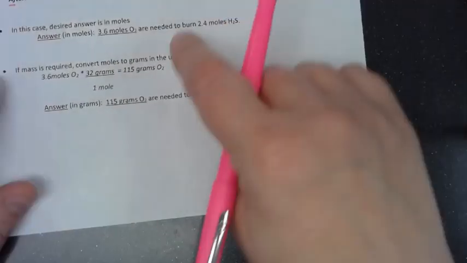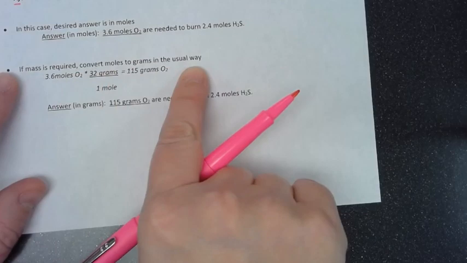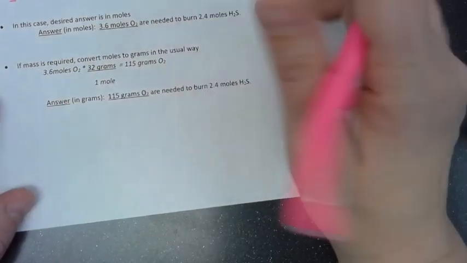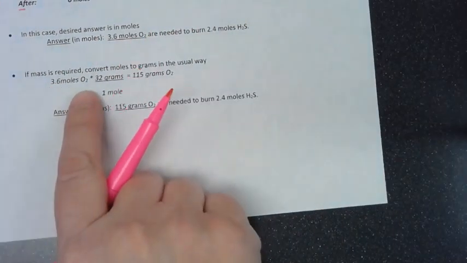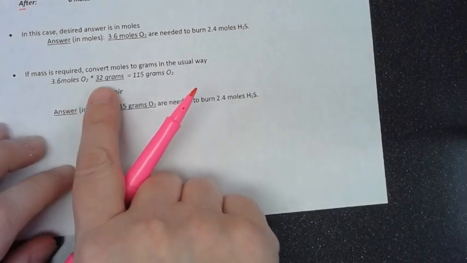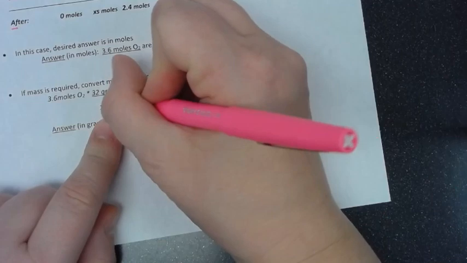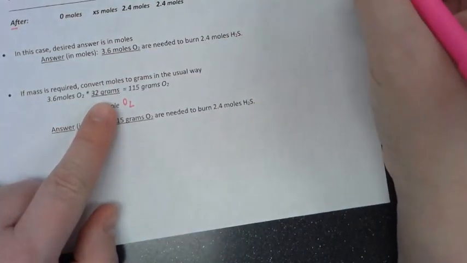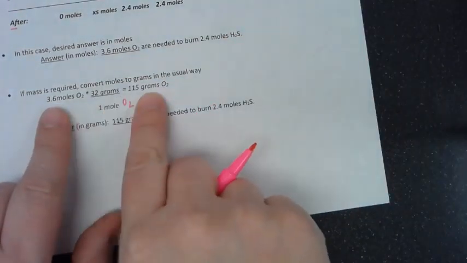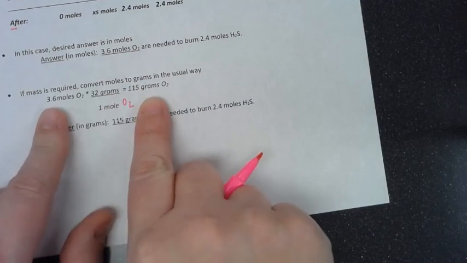Down here, it says if mass is required, convert moles to grams the usual way. Do you guys remember doing this? Now we've got 3.6 moles of oxygen. And to figure out how many grams we have, we're going to use a conversion factor that says every mole of O2 weighs 32 grams. And so you could multiply those moles times grams to get the total grams of oxygen you would need.